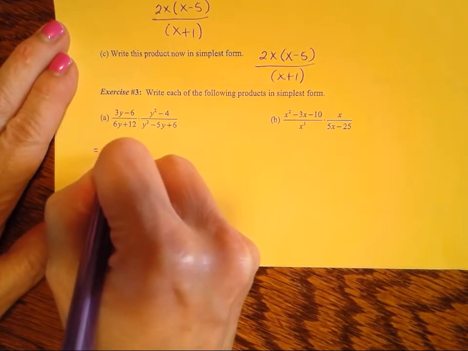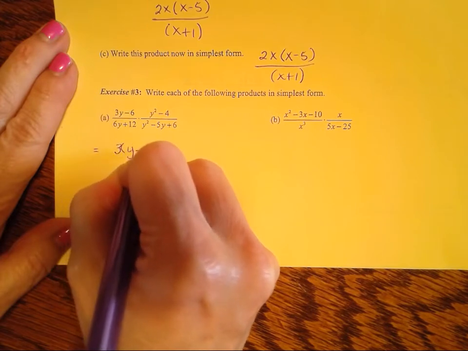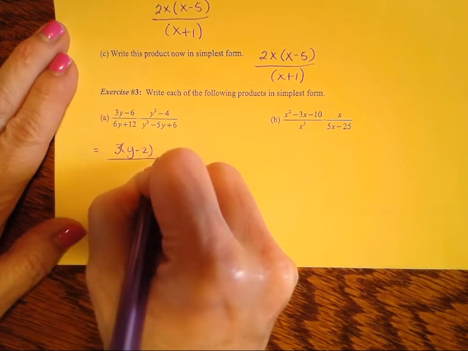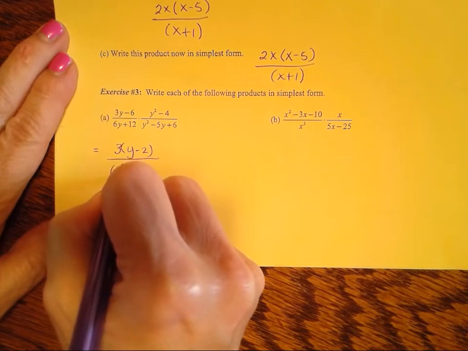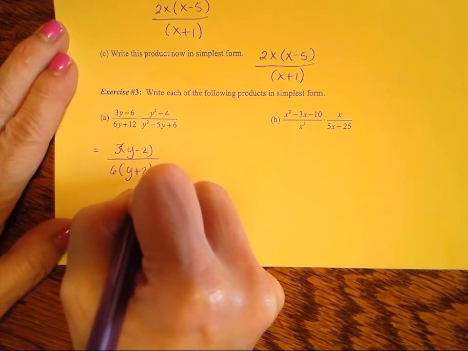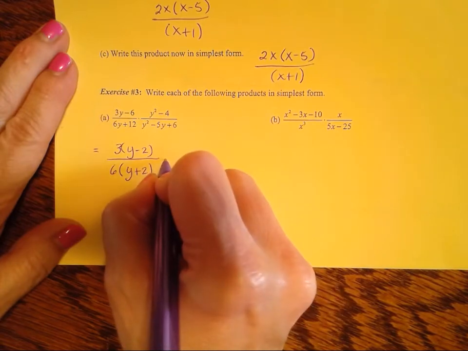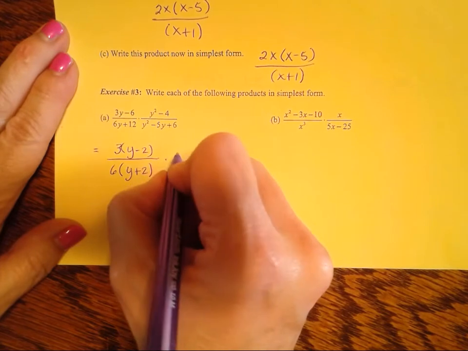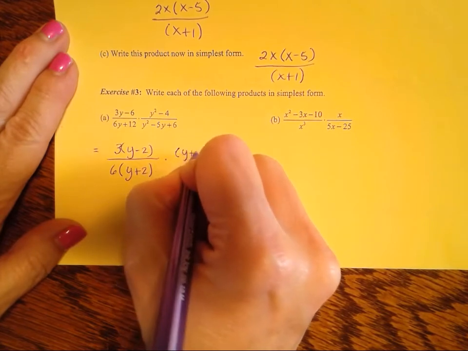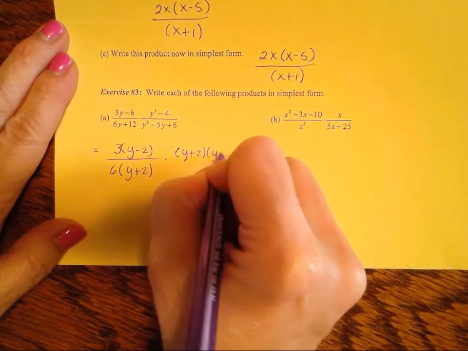So 3 times y minus 2. In the denominator we can factor out a 6. So 6 times y plus 2. y squared minus 4 is the difference of two squares. So this will be y plus 2 times y minus 2.